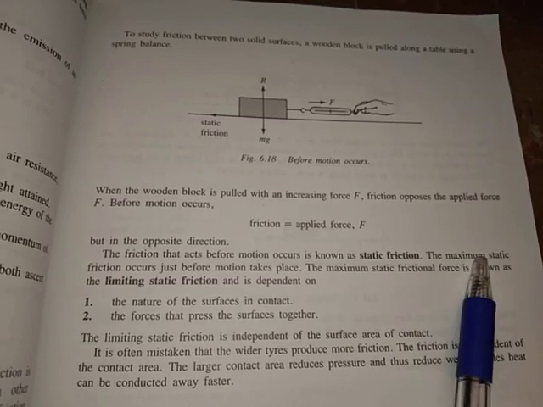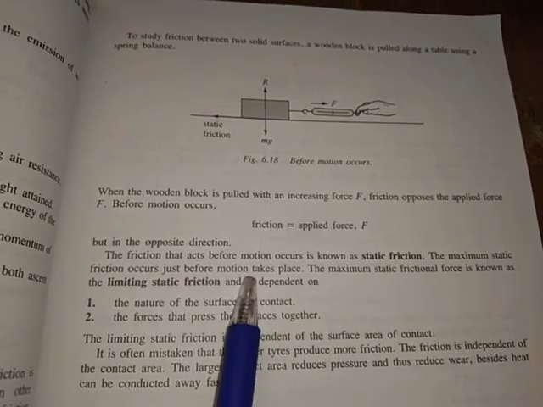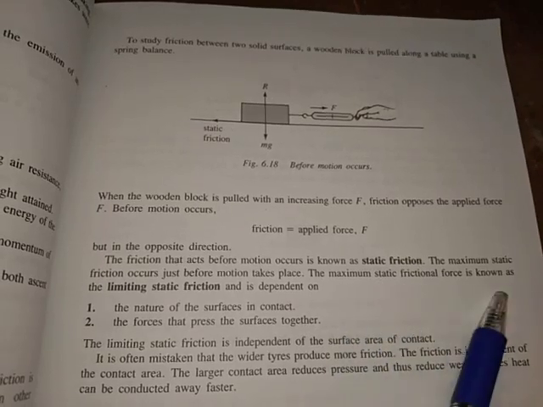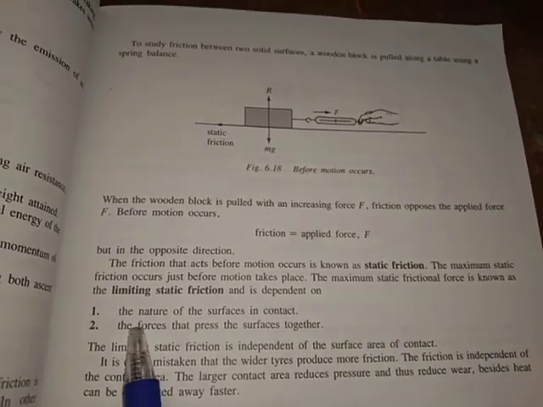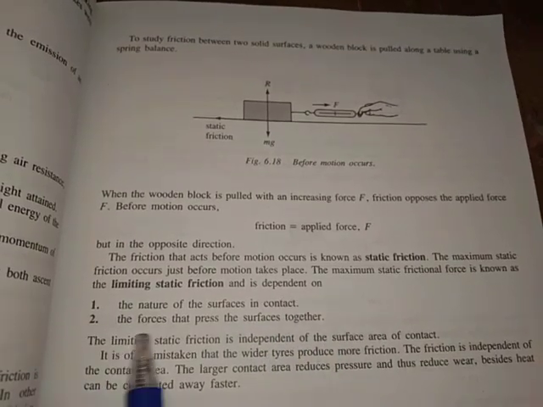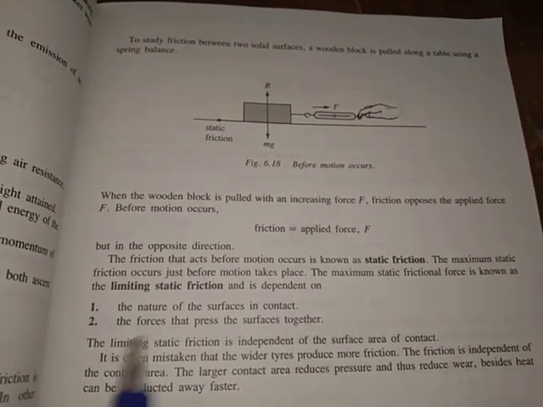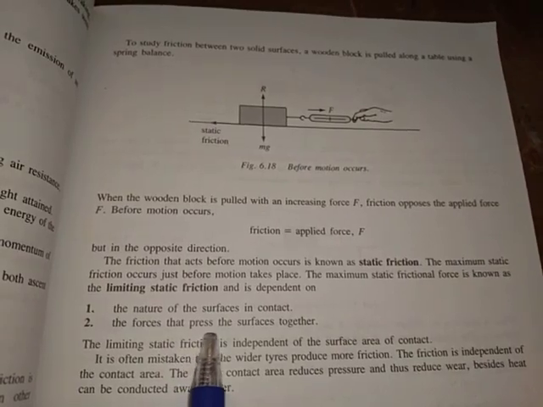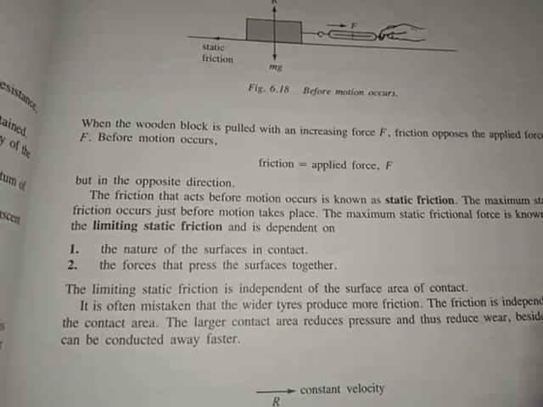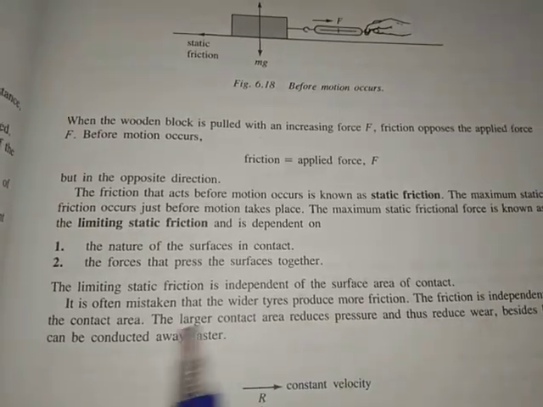The maximum static friction occurs just before motion takes place. The maximum static friction is known as the limiting static friction, and it depends on the nature of the surfaces in contact and the forces that press the surfaces together. The limiting static friction is independent of the surface area of contact.